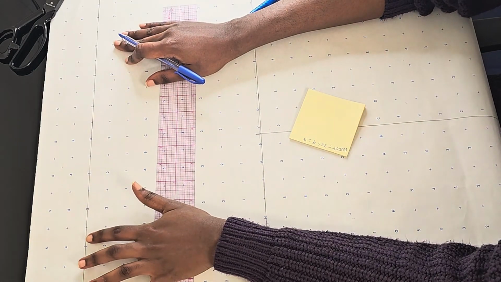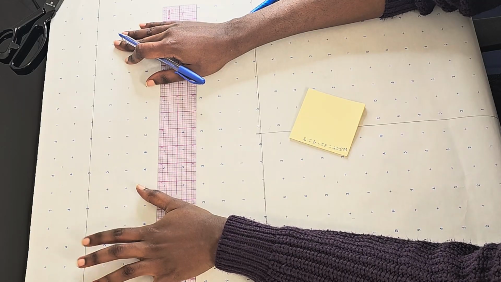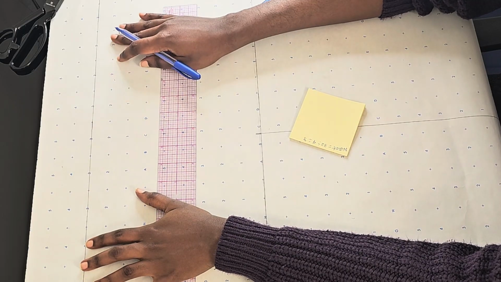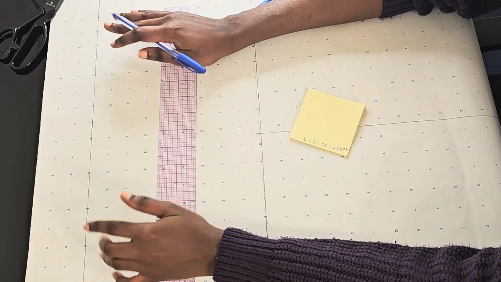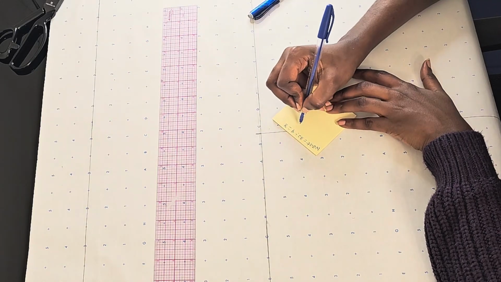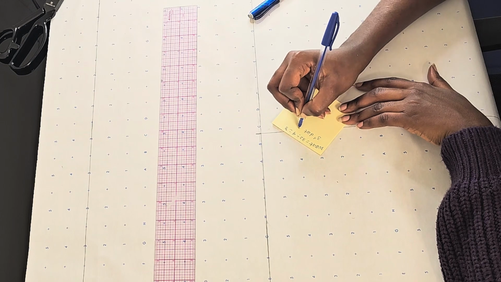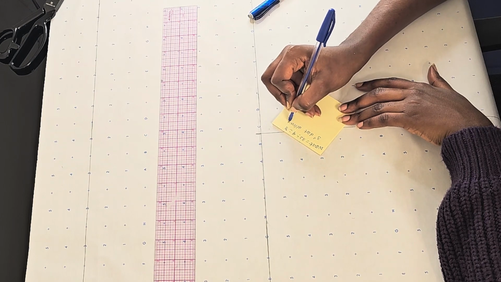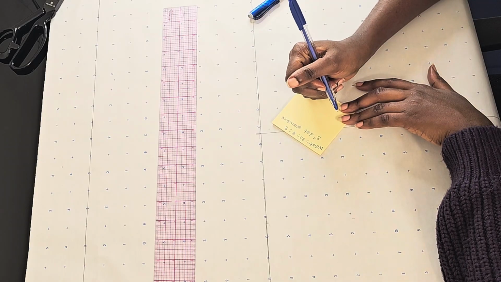The width of the dart, I want it to be 1 inch. So 1 inch dart on the front, 2 darts on the back. So 1 plus 2, we need 3 inches. I'll call it dart allowance. 3 inches dart allowance, right?